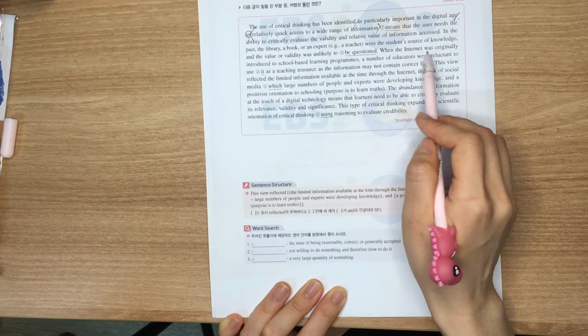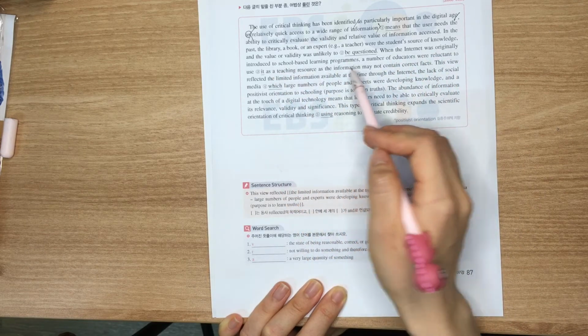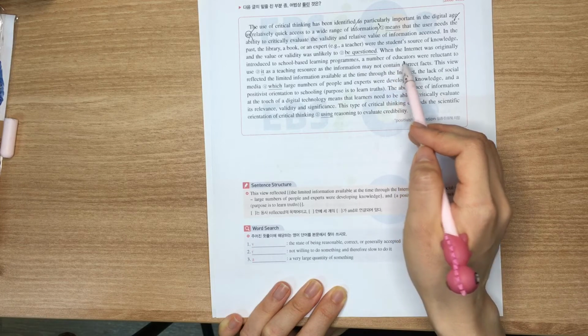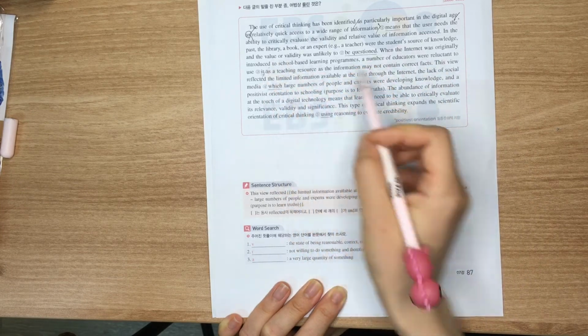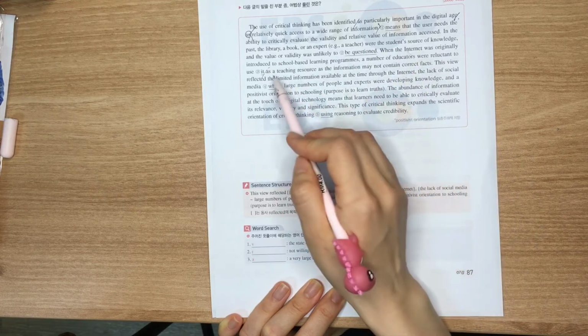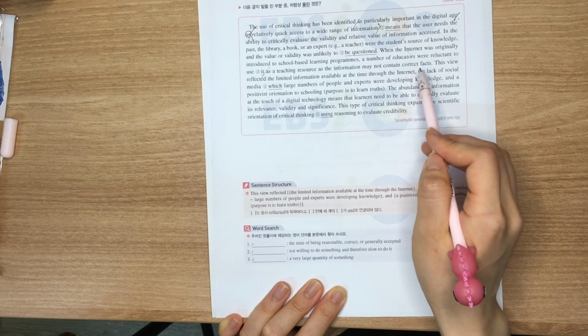When the internet was originally introduced to school-based learning programs, a number of educators were reluctant to use the internet as a teaching resource, as the information may not contain correct facts.